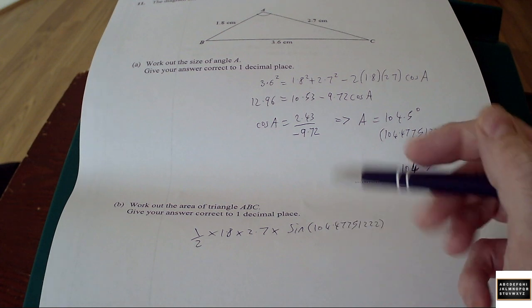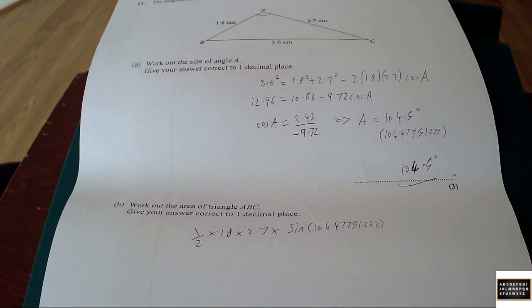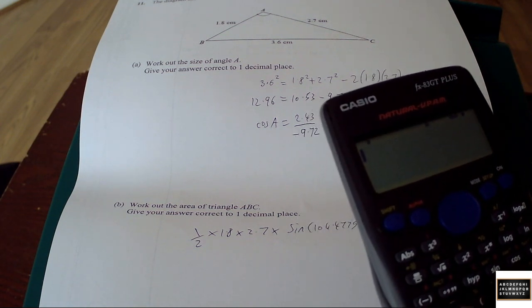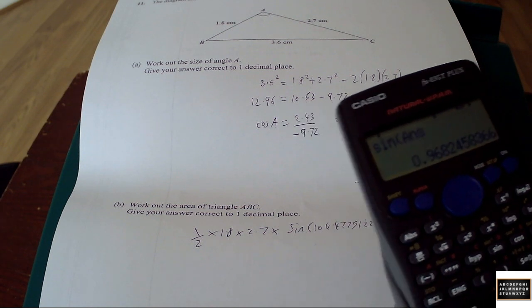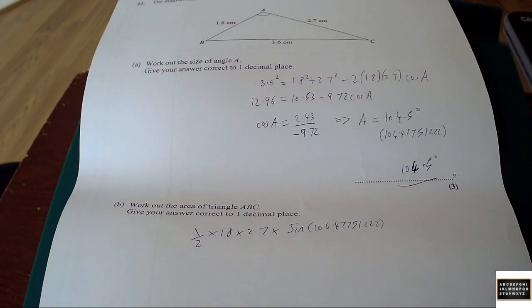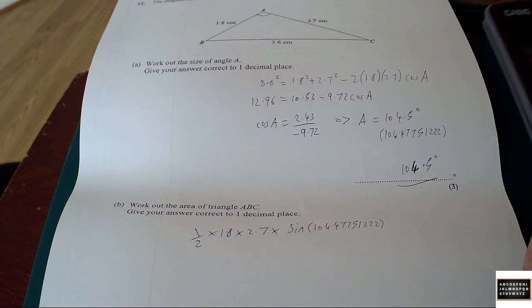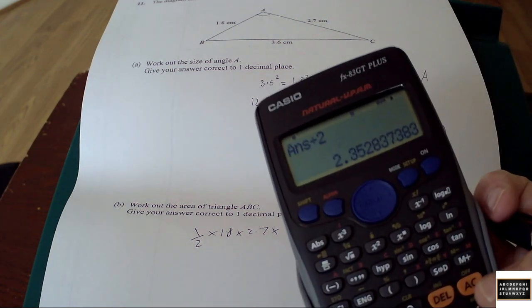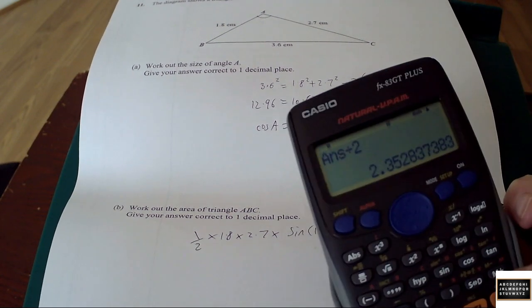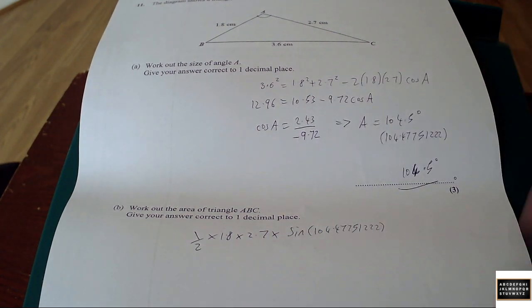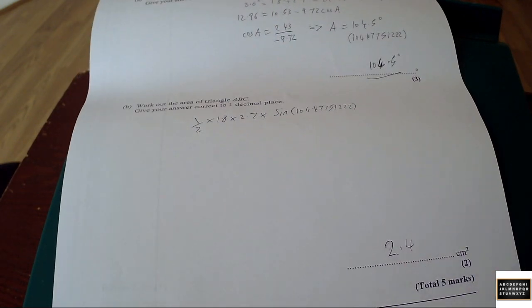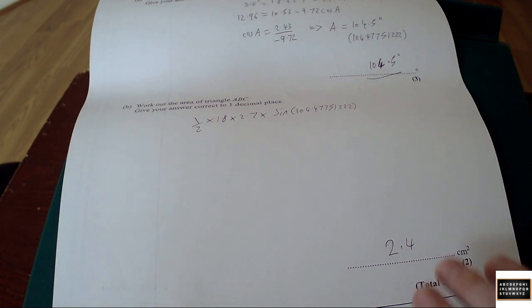So you're going to pop all that into the calculator. Very straightforward, and again you can use the calculator to help you. So I'm going to do sine of the answer, that gets you that, and then you're going to do times 2.7 times 1.8, working this out in my calculator here, and then divided by 2, and that should hopefully give you this, which is, to one decimal place, which is what the question's asking for, 2.4 centimetres squared. So let's just write that in there. So 2.4, and you get your 5 marks for that particular page.